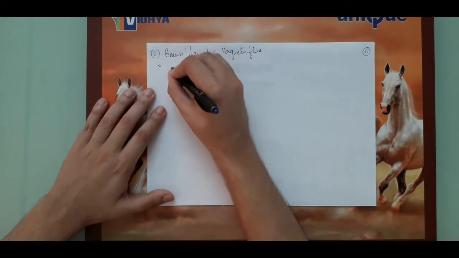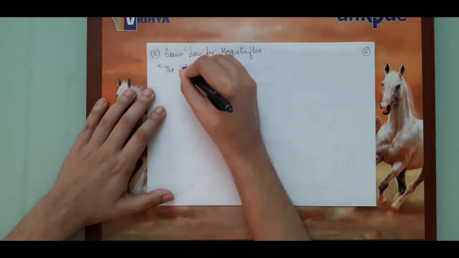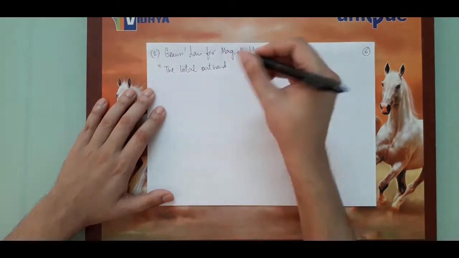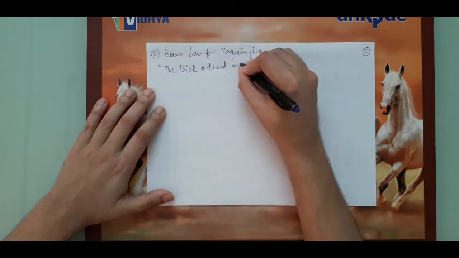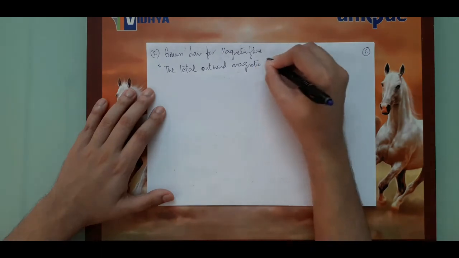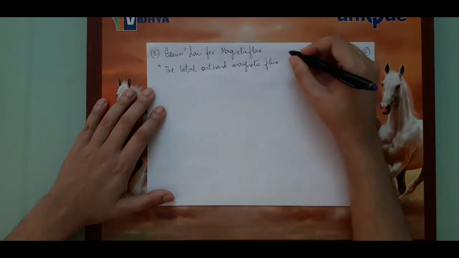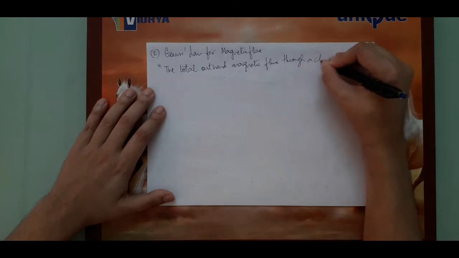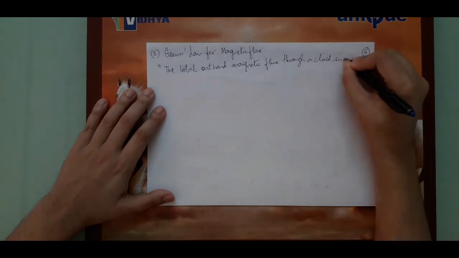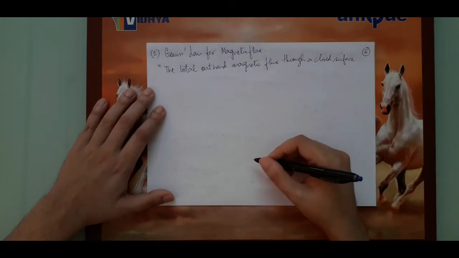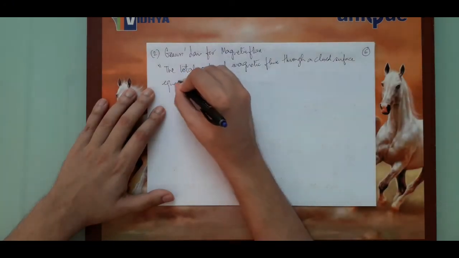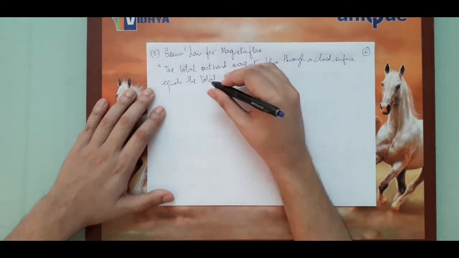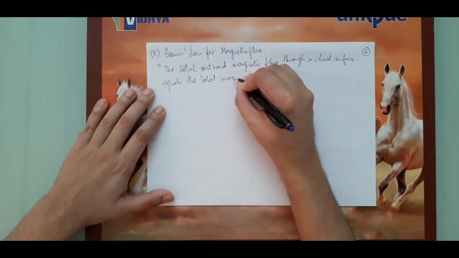So it states the total outward magnetic flux through a closed surface equals the total magnetic charge.